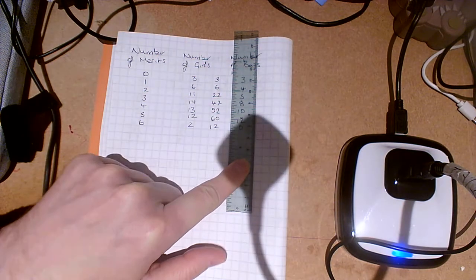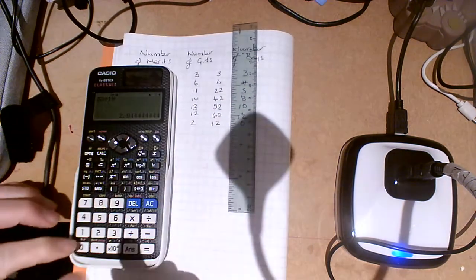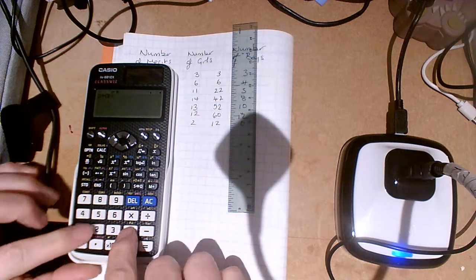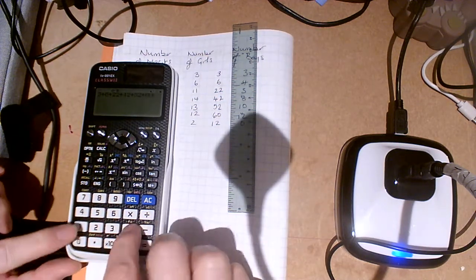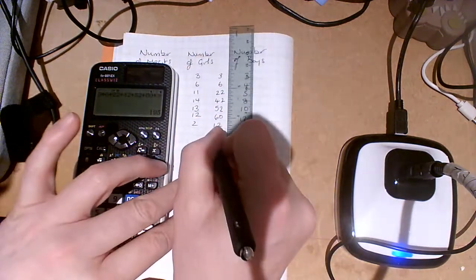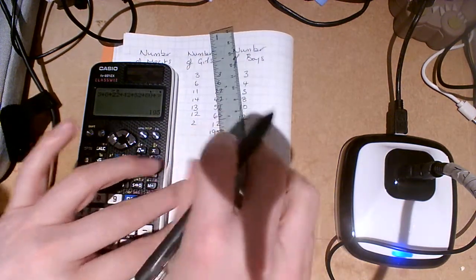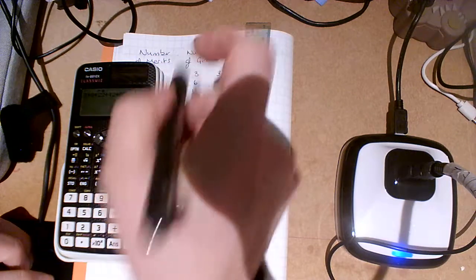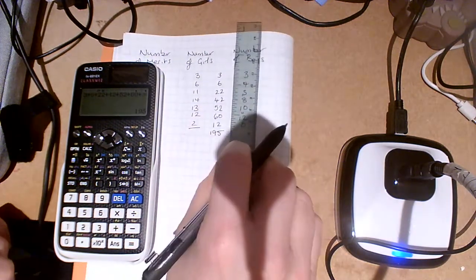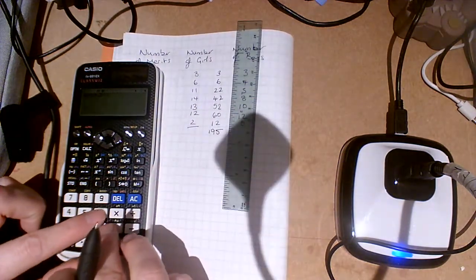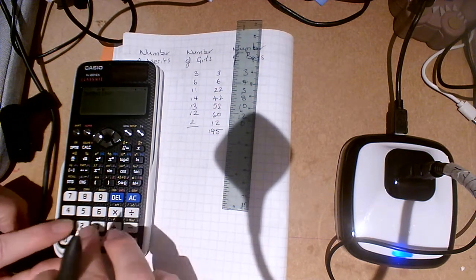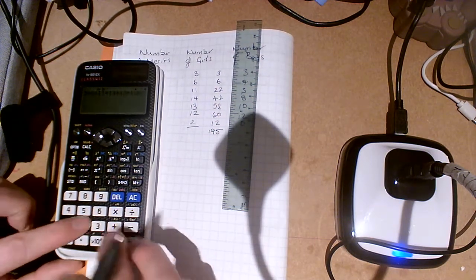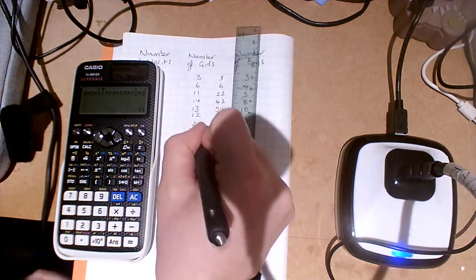I add all these together on my calculator: 3 plus 6 plus 22 plus 42 plus 52 plus 60 plus 12, and I get 195. Then the total for the girls is, just add up this column: 3 plus 6 plus 11 plus 14 plus 13 plus 12 plus 2 gives me 61.